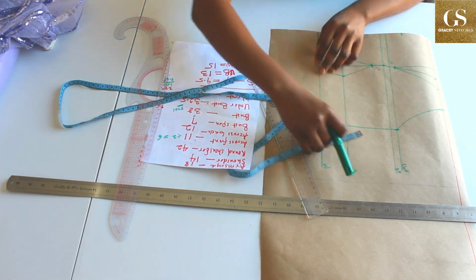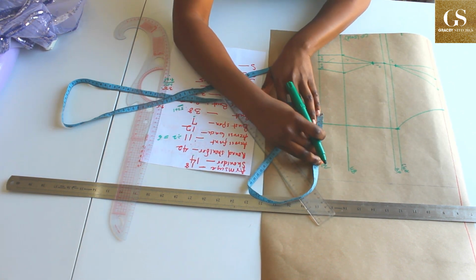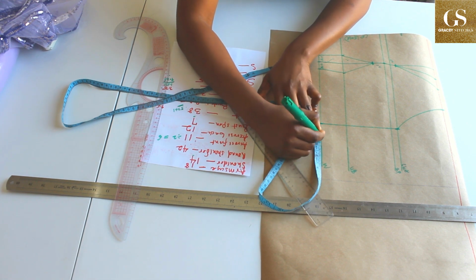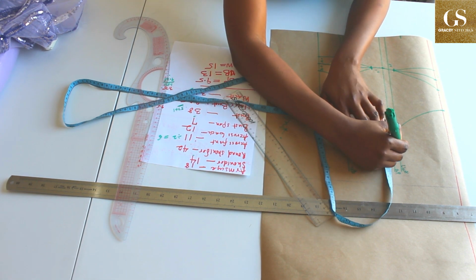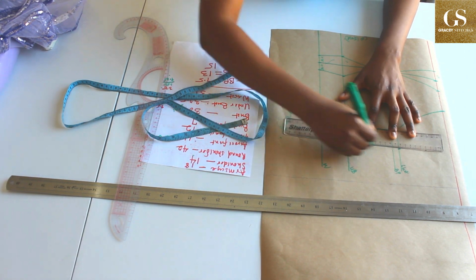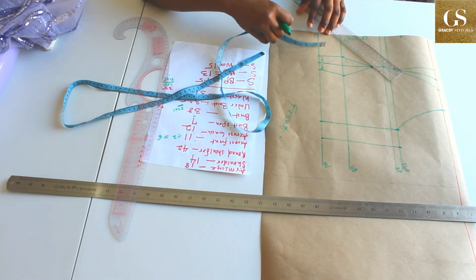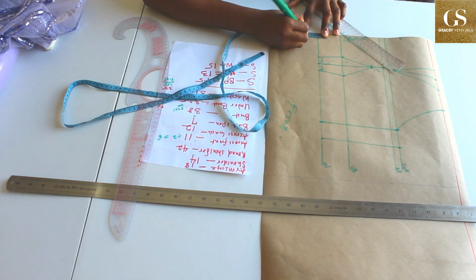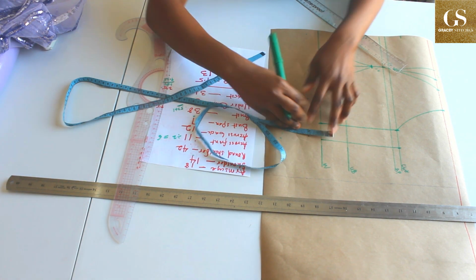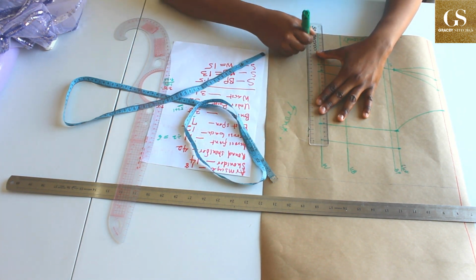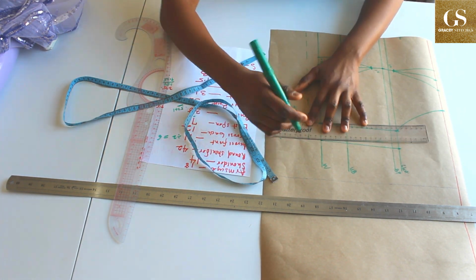So the last thing that I am going to do on this pattern is to add seam allowances all around. So for the sides, usually I add 1.5 to 2 inches, and I do that in order to be safe, so that, for example, if my clients get bigger, there will be an allowance to do the adjustments.